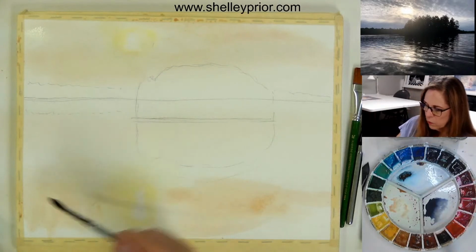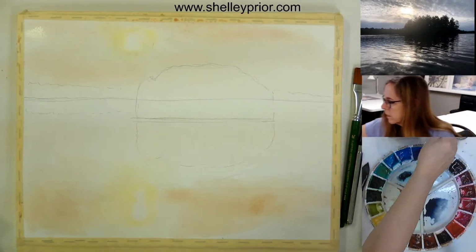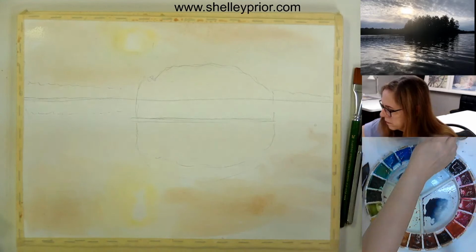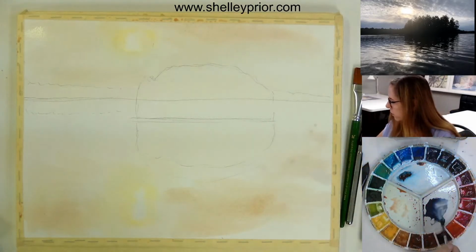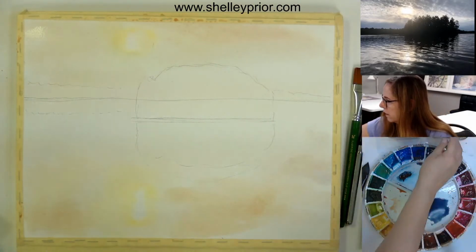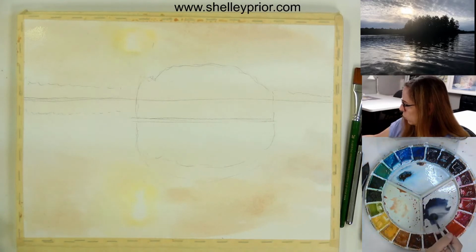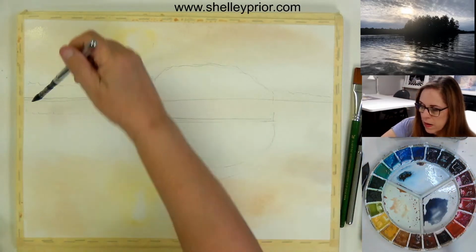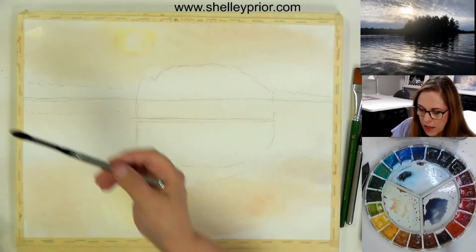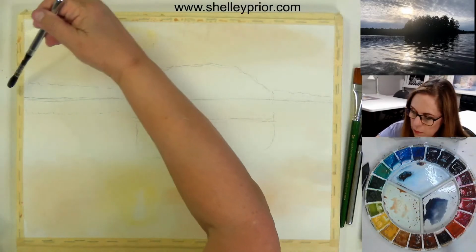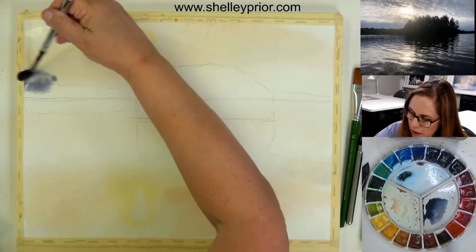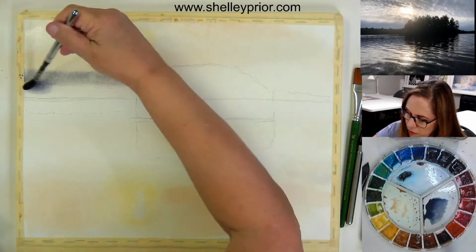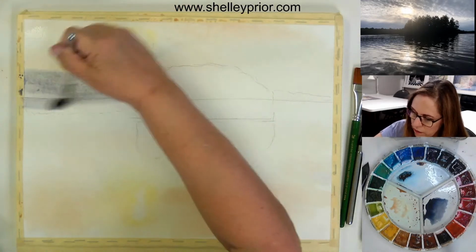So I've got some warmth in there, and I'm going to start coming in now with my blue purple gray color, and start to add a little bit of color in the sky. So there's a little bit above these trees, but I'm going right through the trees.